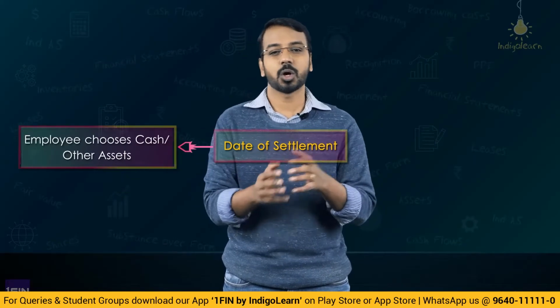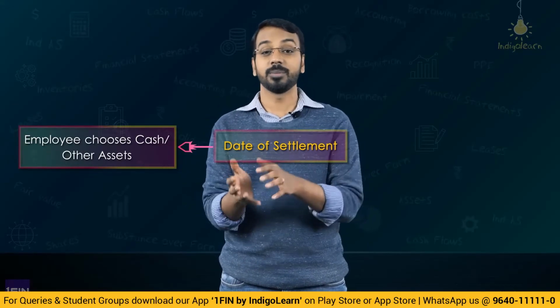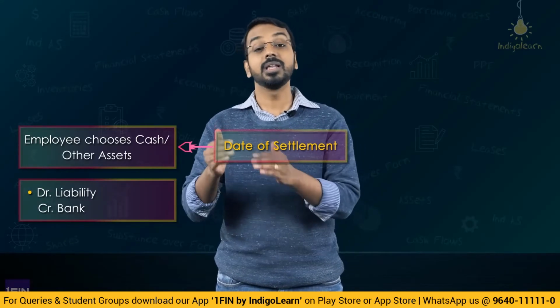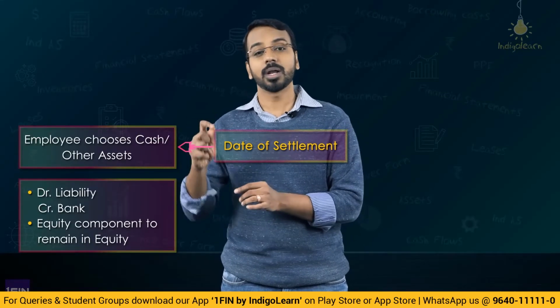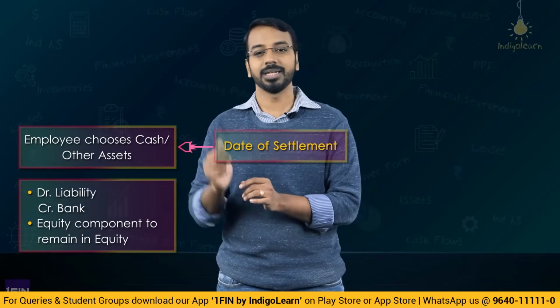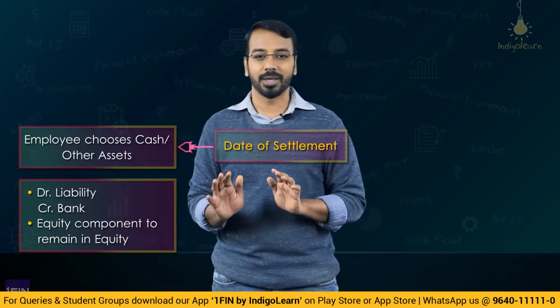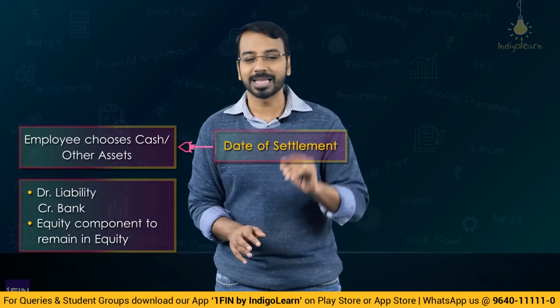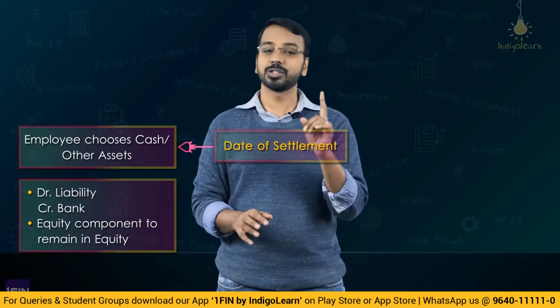The first possibility is the employee asks for cash or other assets, meaning this share based payment with a cash alternative actually becomes a cash settled transaction. In that case, whatever is the liability will be paid off. So you will debit the liability and credit bank. Whatever is the equity component will remain in equity. There is no reversal required. You may transfer from one component in equity to another component in equity, but there is no reversal required. So on the settlement date, say for example, the fair value of the SAR remains rupee 1.